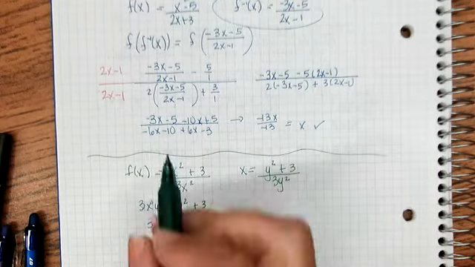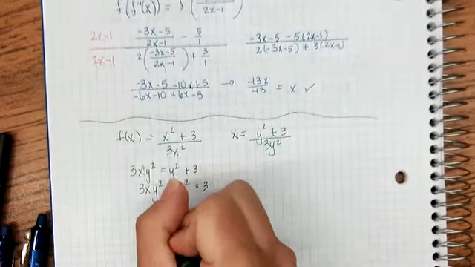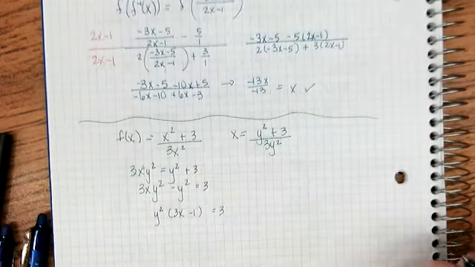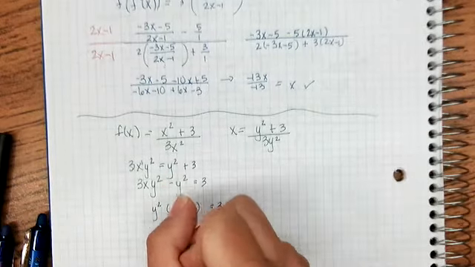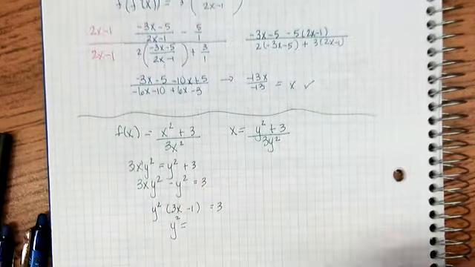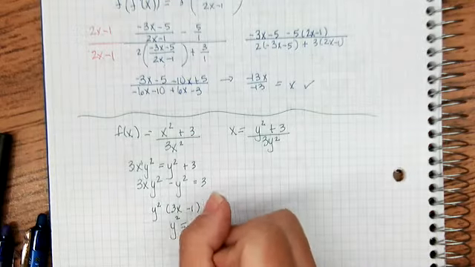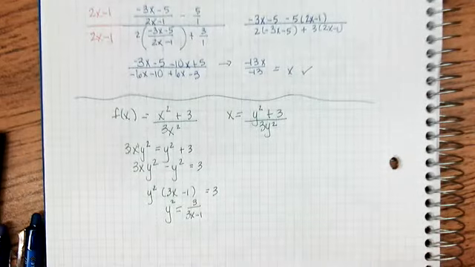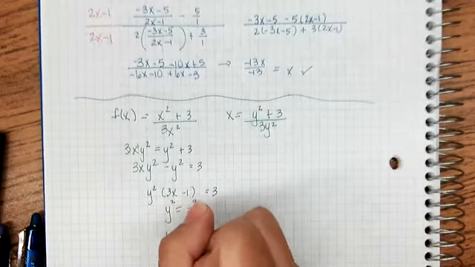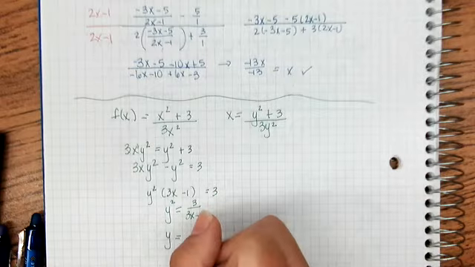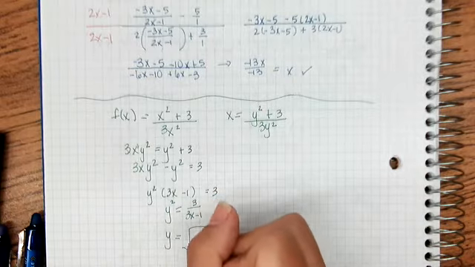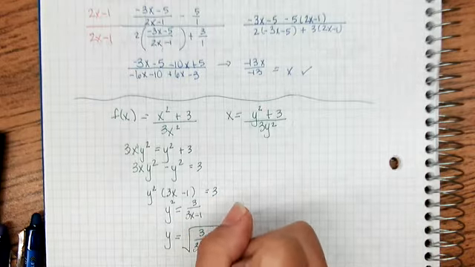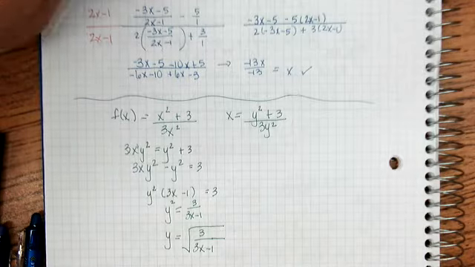Factor, you get y squared times 3x minus 1 equals 3. Y squared equals 3 over 3x minus 1. Root both sides, and you get y equals the square root of 3 over 3x minus 1.